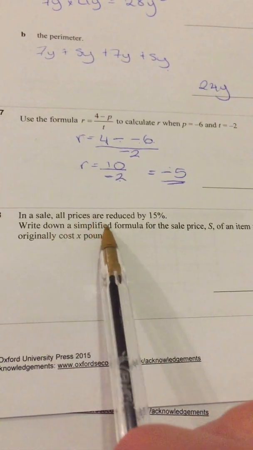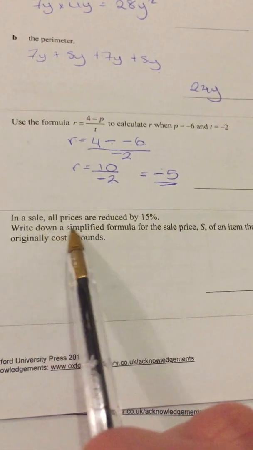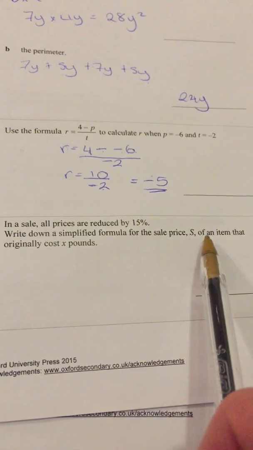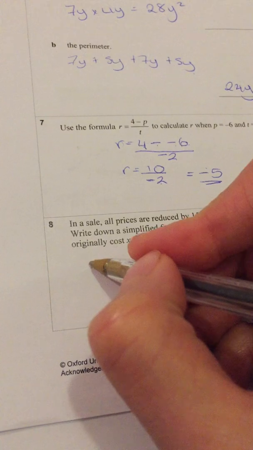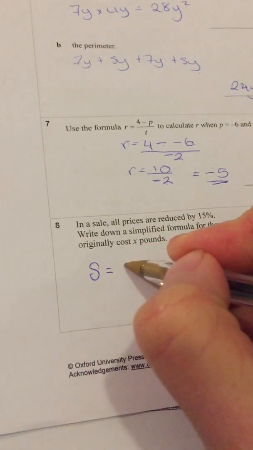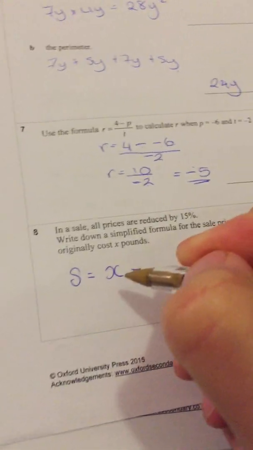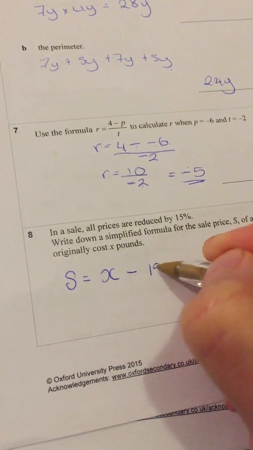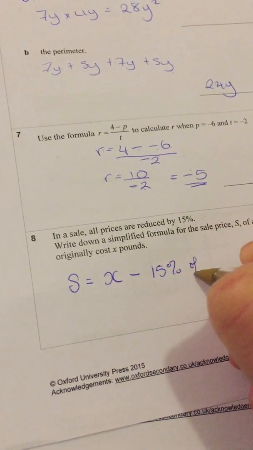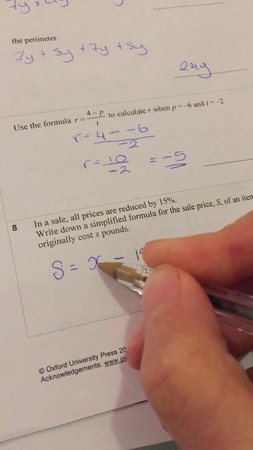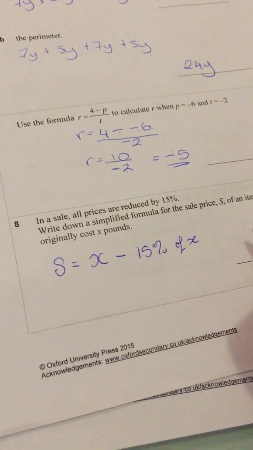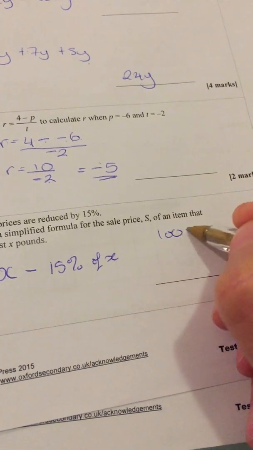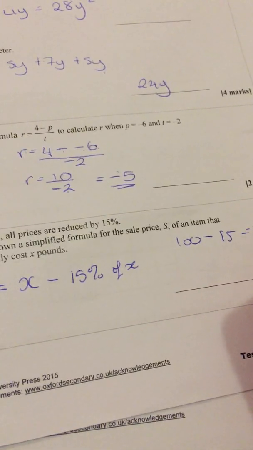In a sale, all prices are reduced by 15%. Write down a simplified formula for the sale price, S, of an item that originally cost X pounds. So S is equal to X minus 15% of X. Well, if X is 100% and I take away 15%, I'm left with 85%. So we're doing 100 take away 15, which is 85.